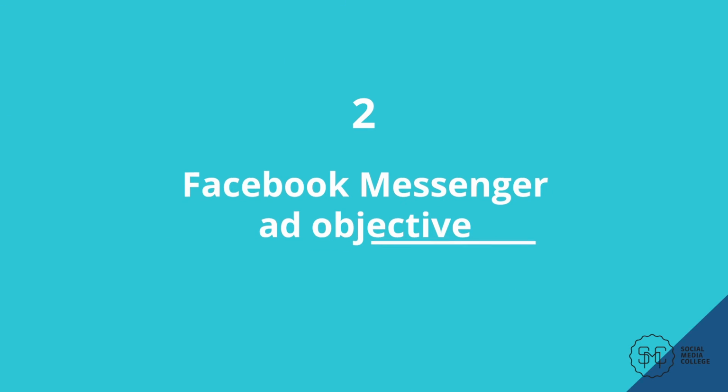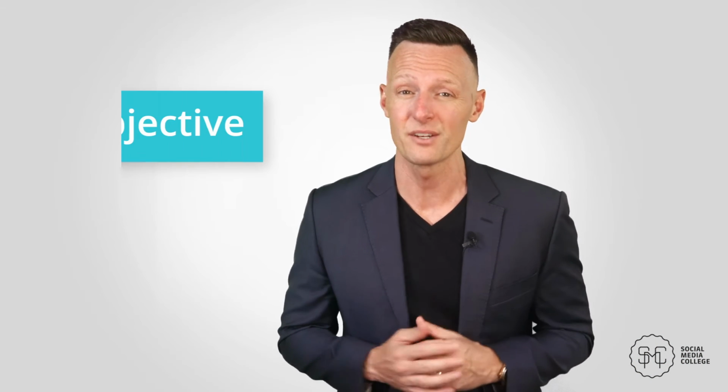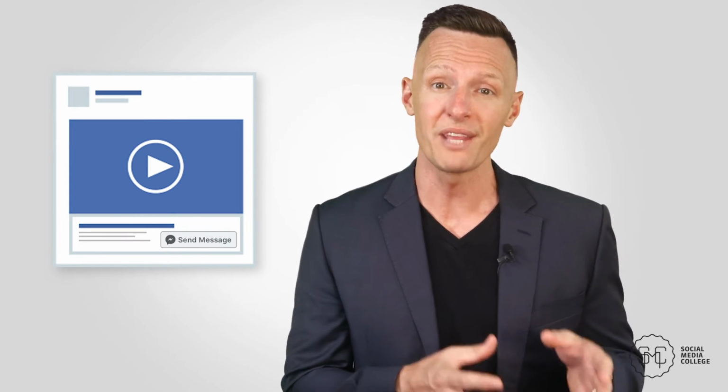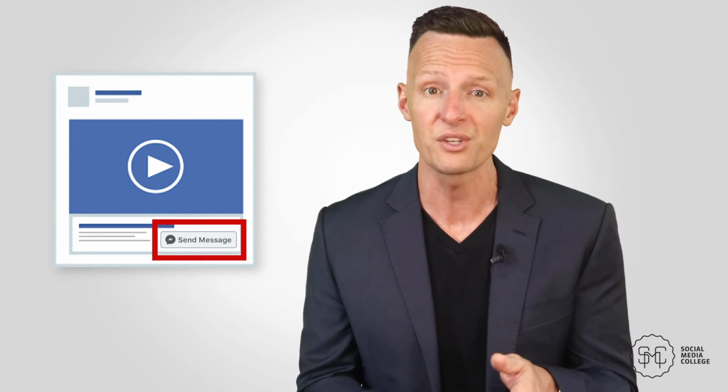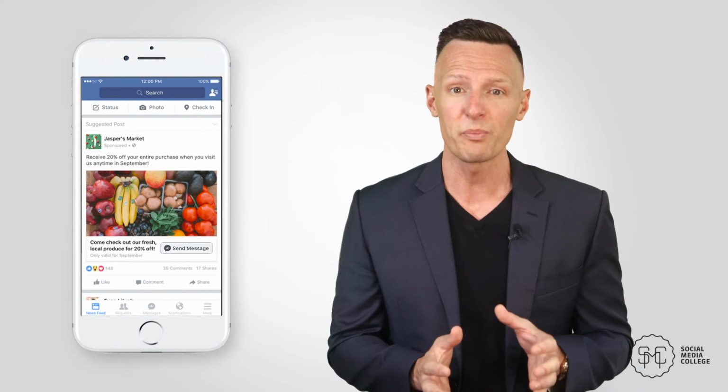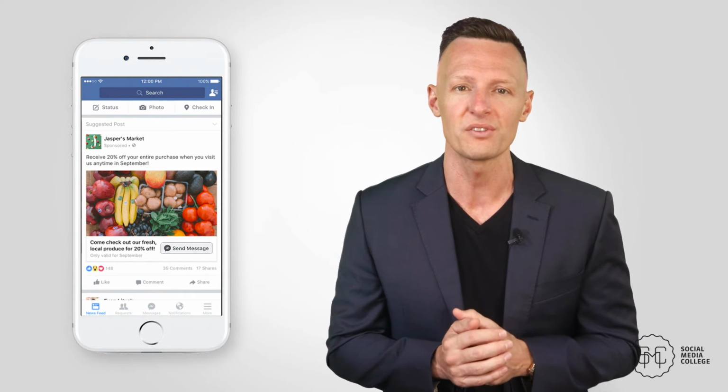The Facebook Messenger ad objective. The second type of Facebook Messenger ad isn't a placement, it's an objective. Instead of having your ad appear in Messenger, the focus of the ad is to get your users to contact you through Messenger. The ads will appear in other placements, including the newsfeed.